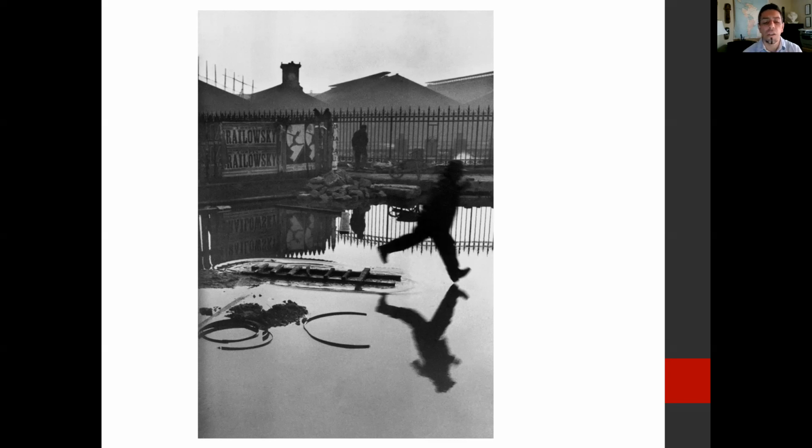Photography allowed surrealists to capture these odd moments. Here's one of them, as I mentioned. This person is floating in space, right? And the other cool thing is that there is a kind of void here made by the water. But one of the coolest things here is the lack of the most obvious objects in this reflection.